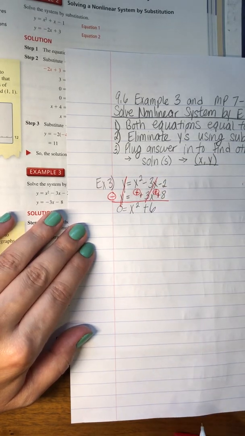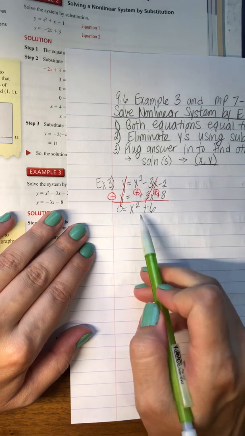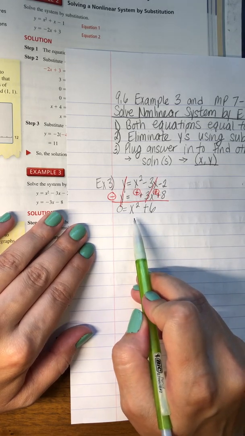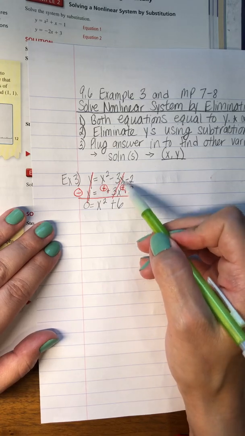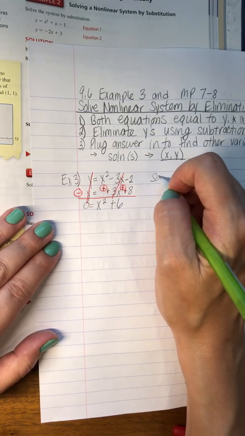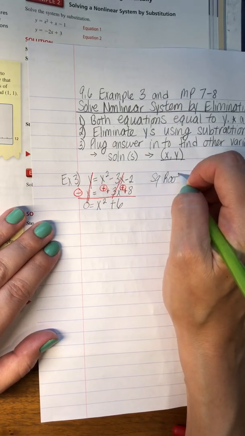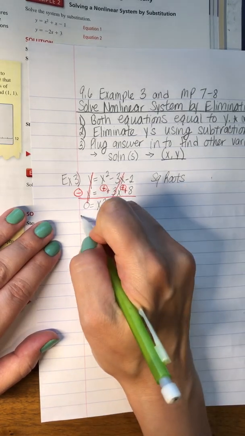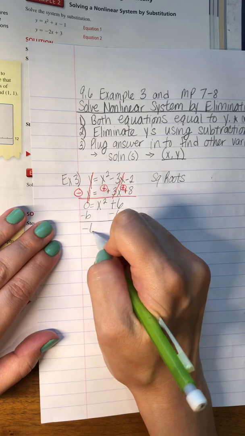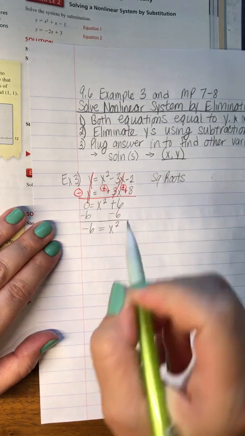Now this equation we're going to solve. It's a quadratic equation. Let's think about how we're going to solve it. Since there's no bx term, they cancel it out here, we're going to use square roots. Okay, let's isolate the x squared. So I'm going to subtract 6 from both sides. I would get negative 6 equals x squared.